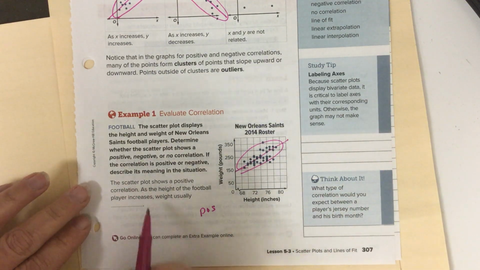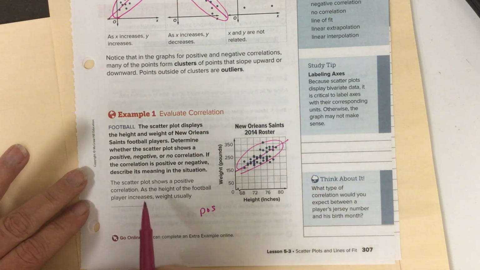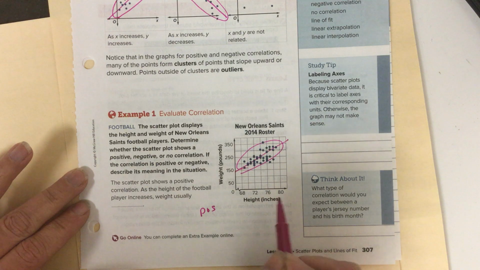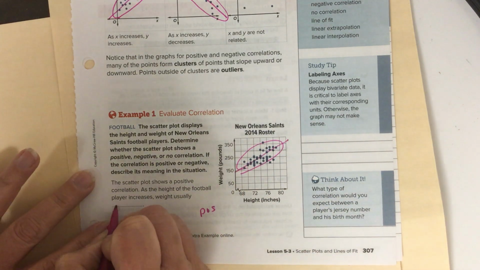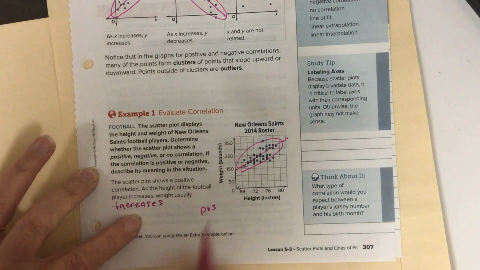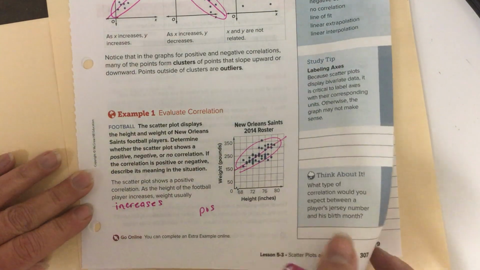And then we're going to write a sentence. Now they've already started this sentence for us. As the height of the football player increases, because that's the x-axis, the weight usually increases. Okay, so that's how you would do something like that.